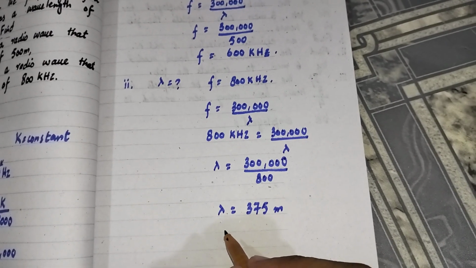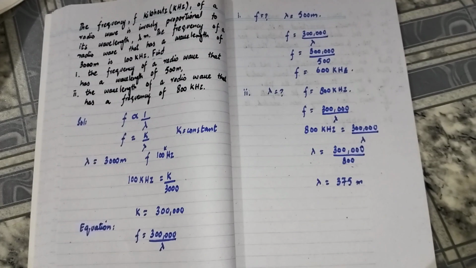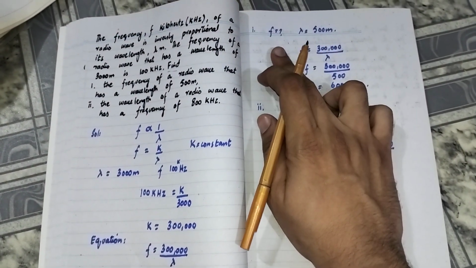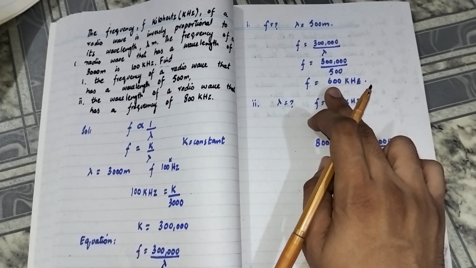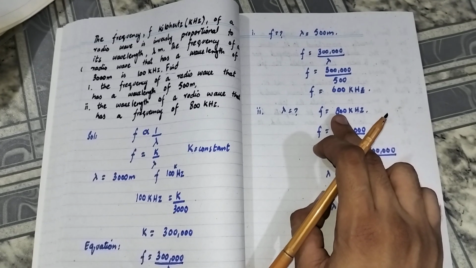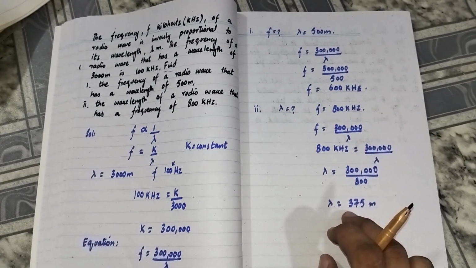So we have two parts and we have done with the two parts. In the first part we are given lambda 500, we have to find frequency, so the frequency will be 600 kilohertz. In the second part we have to find the wavelength, and the frequency given is 800 kilohertz, so wavelength will be 375 meters.